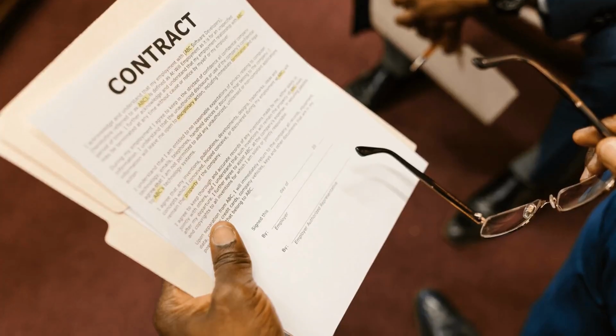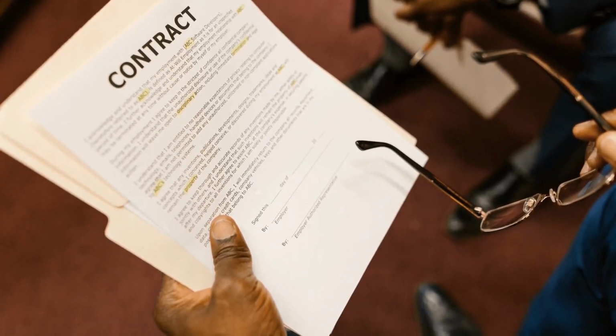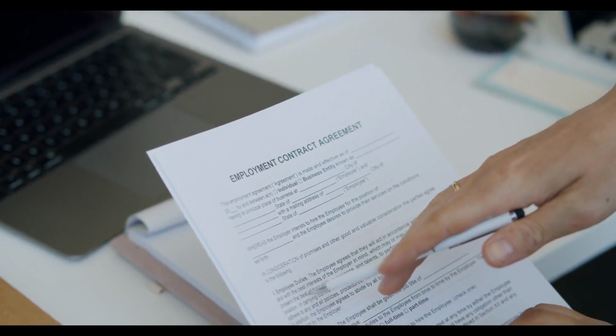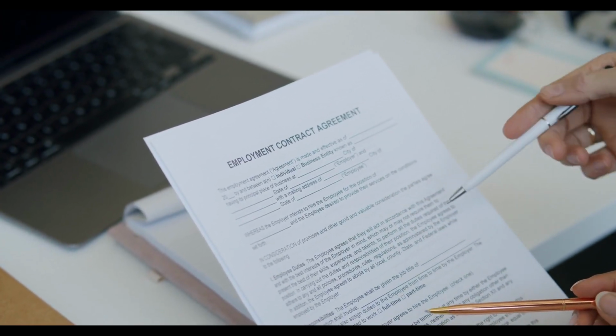To avoid common pitfalls in contract party definitions, always use full legal names and registered business names. Be explicit about each party's responsibilities, and in multi-party contracts, clearly assign roles to prevent confusion.